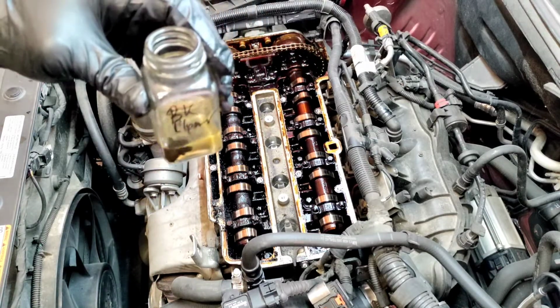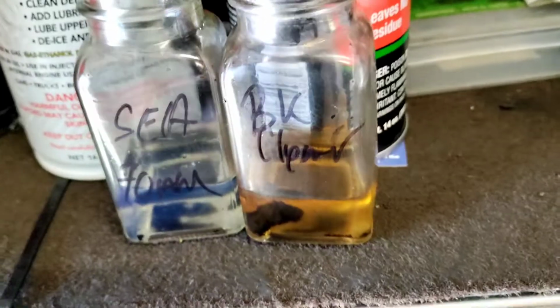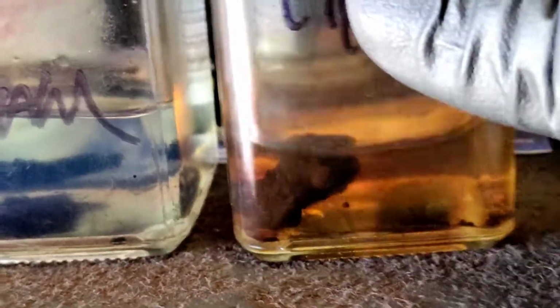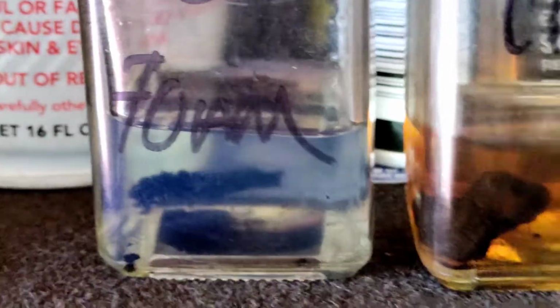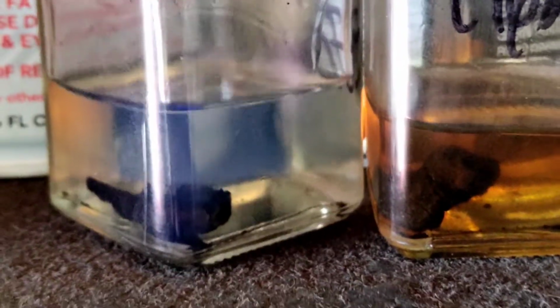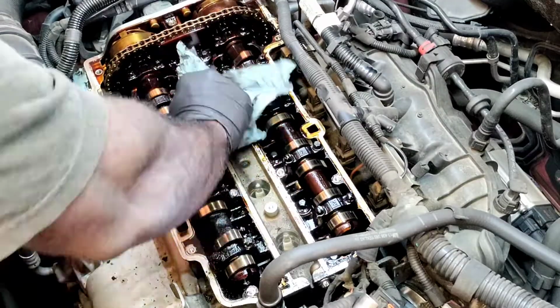I tell you, this crap eats every freaking thing. It eats everything. All right, so we're gonna let those sit in there. It's only been probably like 2 minutes already, and the brake cleaner's already starting to eat into the sludge buildup. The Seafoam is just sitting there. So let's let that sit and give it an hour, and we'll come back to it.